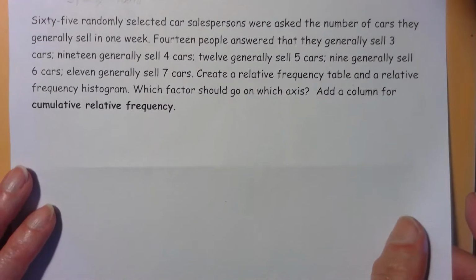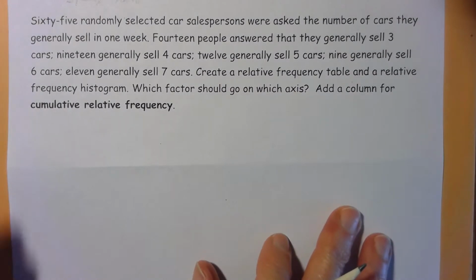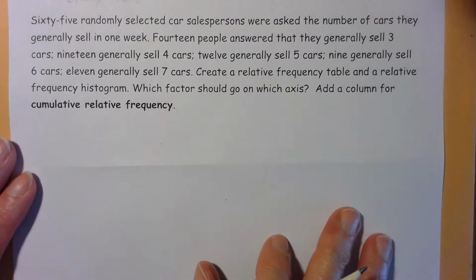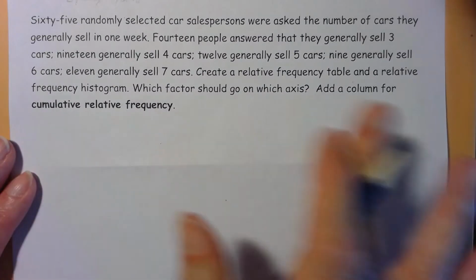Going forward, this is a problem from the very beginning. Nothing is organized for us. We're going to have to create our frequency table, our relative frequency chart, as well as our histogram. So we're starting from scratch here.